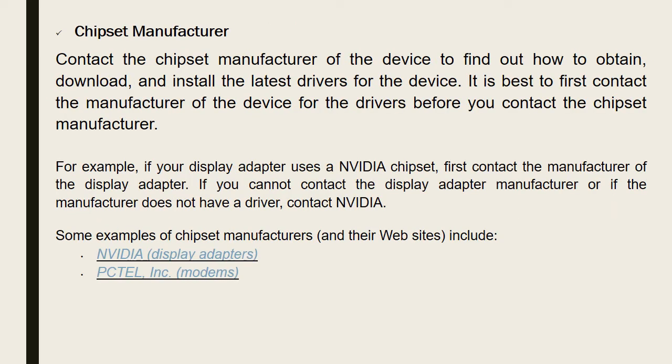Then chipset manufacturer, you can also contact the chipset manufacturer of the device to find out how to obtain, download, and install the latest drivers for the device. So it is best for us to first contact the manufacturer of the device for the drivers before you contact the chipset manufacturer.